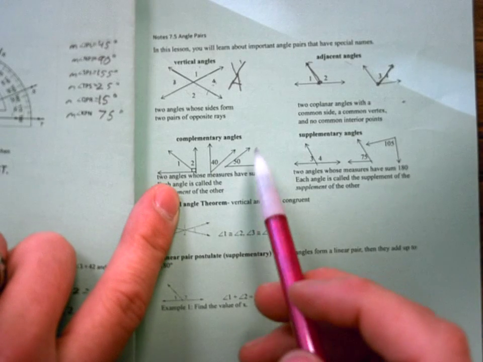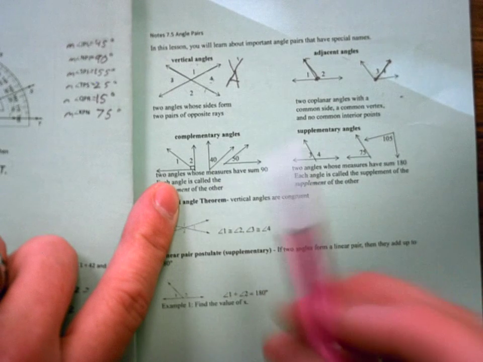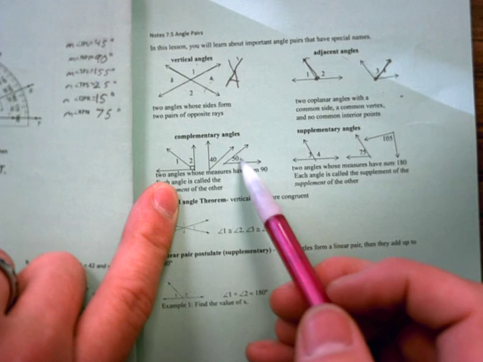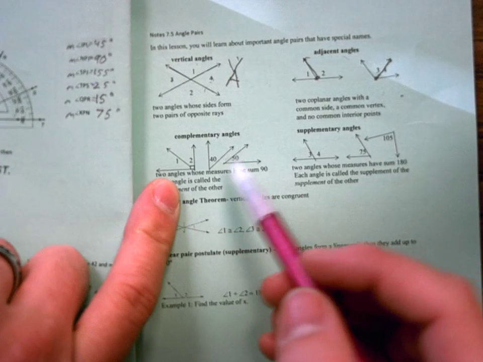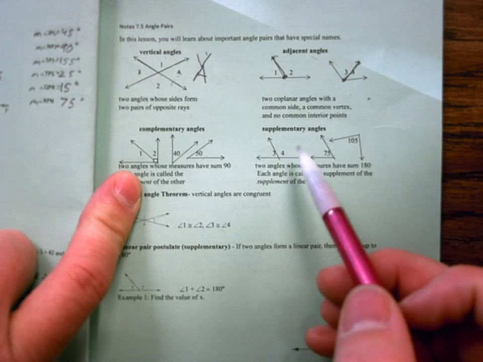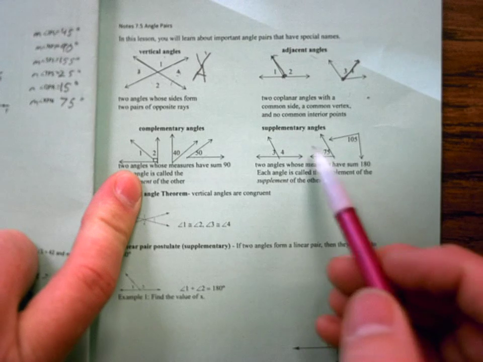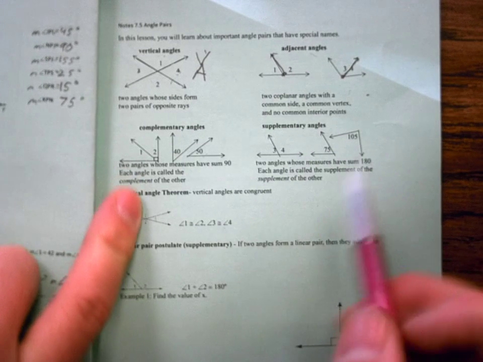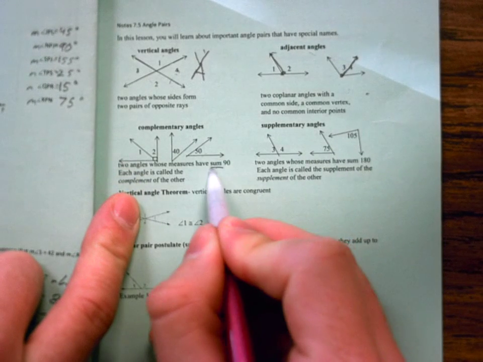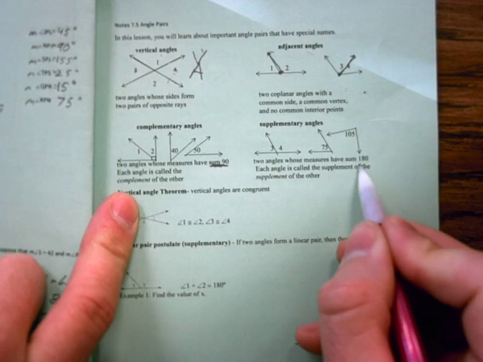These are complementary angles. Remember, I talked about complementary being it's right to give a complement. Complement is 90 degrees. That's one way you can remember those. These are supplementary angles. They must add up to 180. So I want you to underline some 90, some 180.